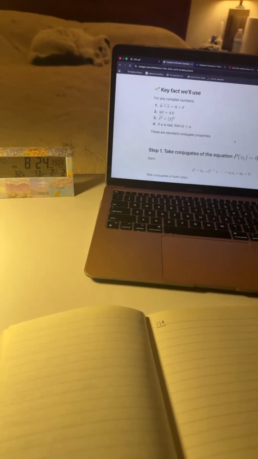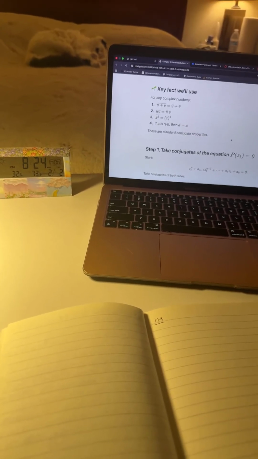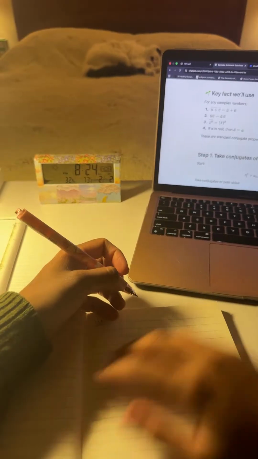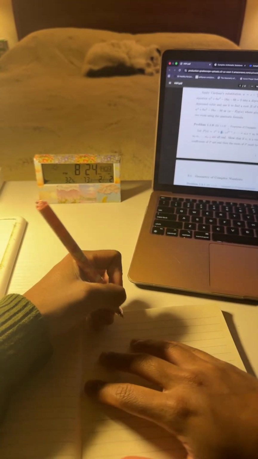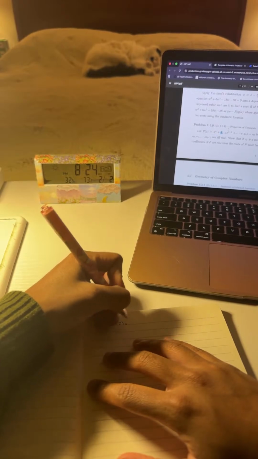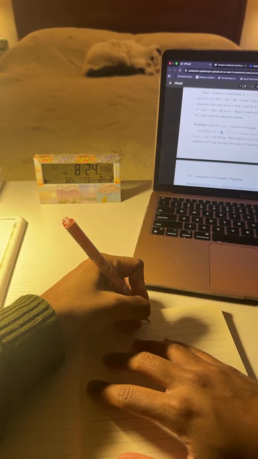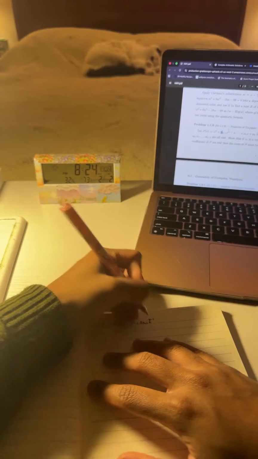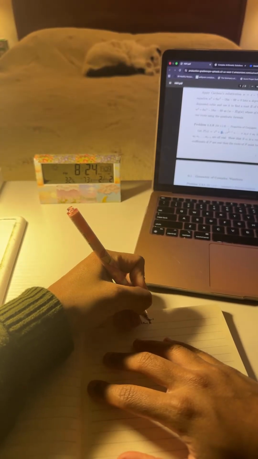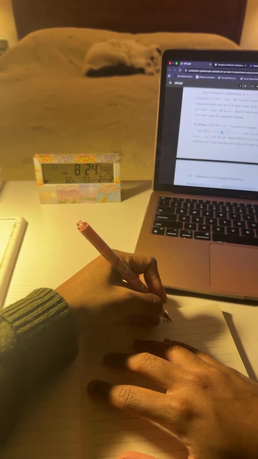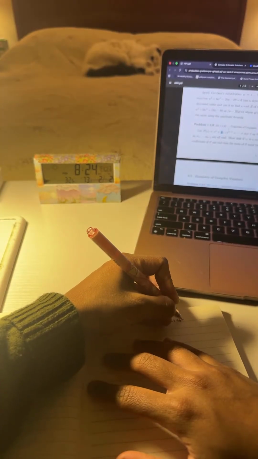Anyways. Alright. So P of Z equals Z to the N plus A of N minus 1 times Z to the N minus 1 plus dot dot dot plus A1 times Z plus A of 0, be harmonic.